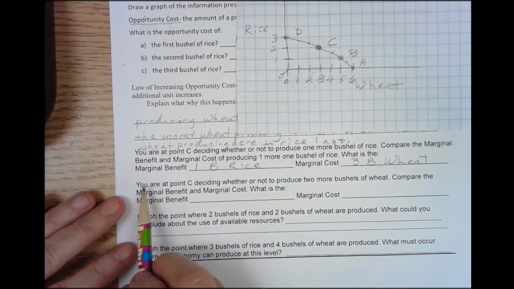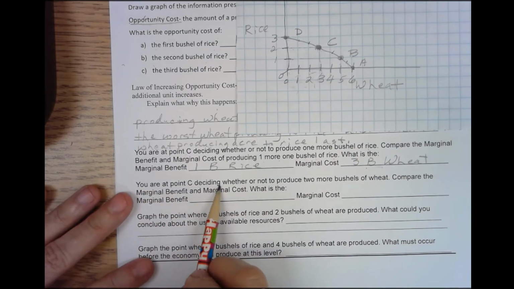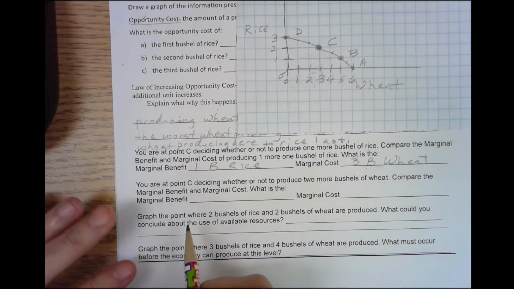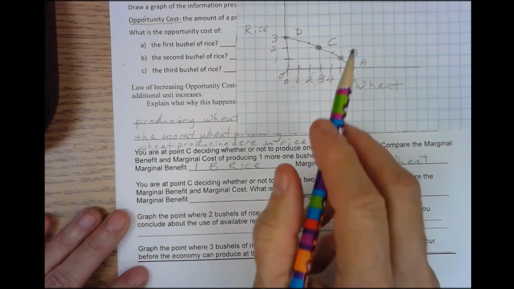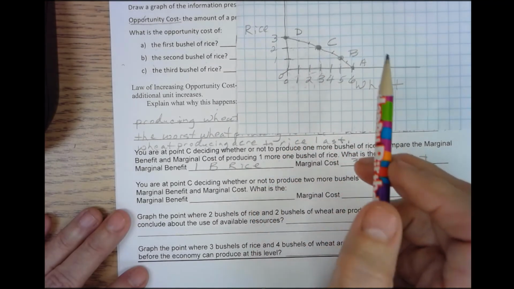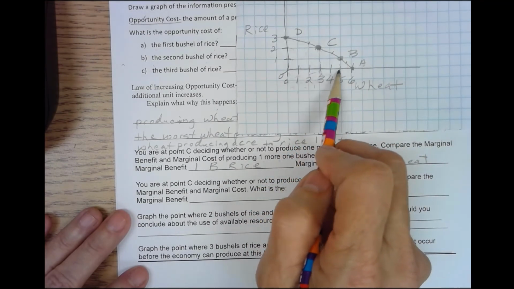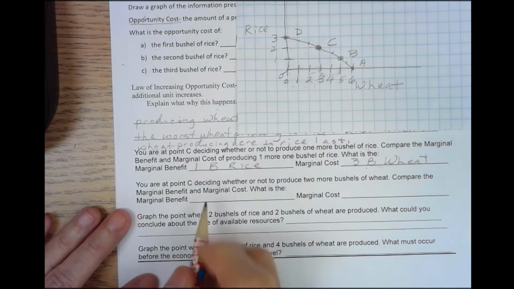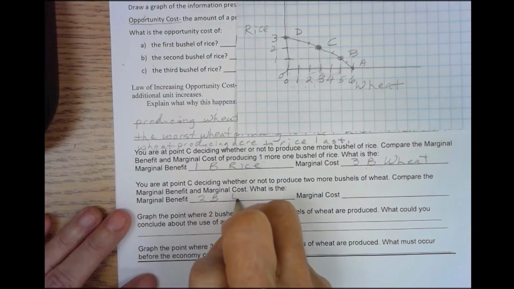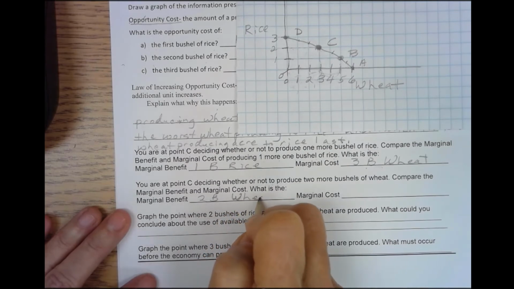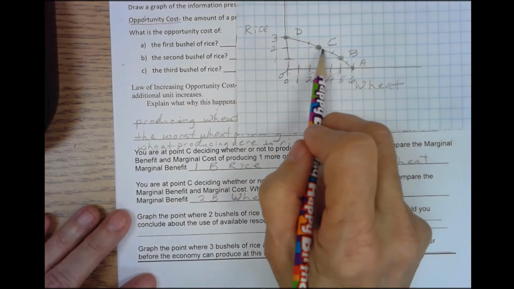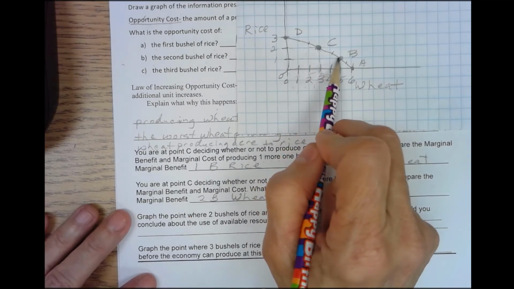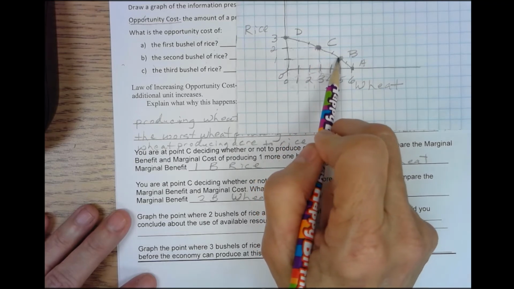Okay, let's look at it another way. You're at point C and deciding whether or not to produce more bushels of wheat. Compare the marginal benefit and marginal cost. So here we are at point C. We're thinking about producing 2 more bushels of wheat, so we'd be going from C to B, and the benefit would be 2 bushels of wheat. And what we're going to give up when we go from C to B is, instead of having 2 bushels of rice, we're going to have 1 bushel of rice.